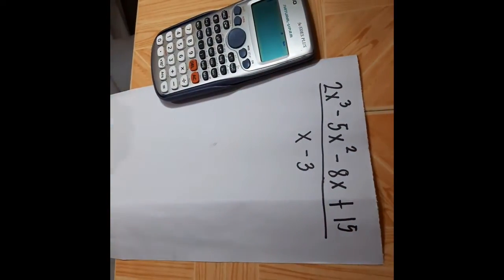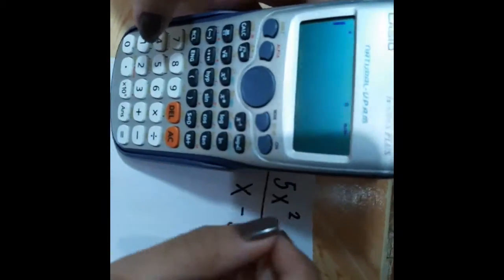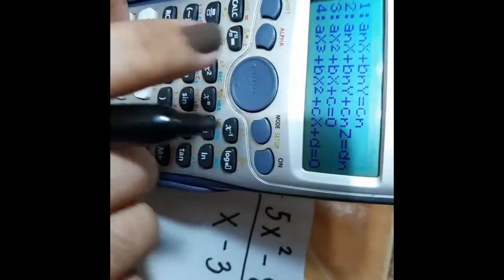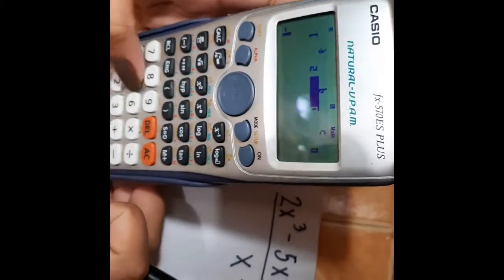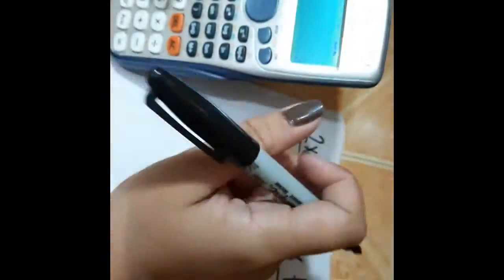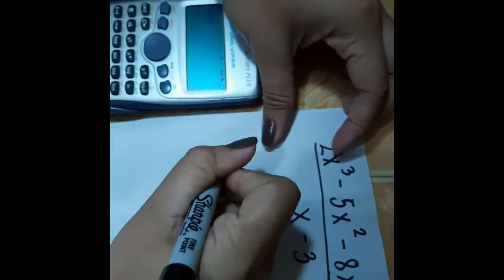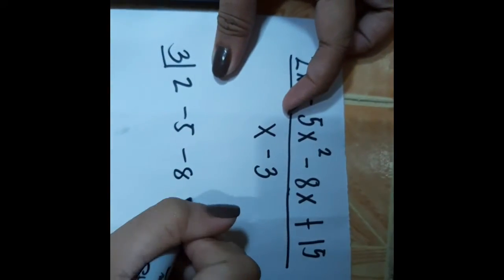In order to solve this complicated equation, you can easily get the answer by using a calculator. First you need to press the mode and go to number 5. Then we can use step number 4 because it is x cubed. So first, a is 2, negative 5, negative 8, and 15. So we need to use synthetic division so that we can get the answer. So 3, then 2, negative 5, negative 8, 15.